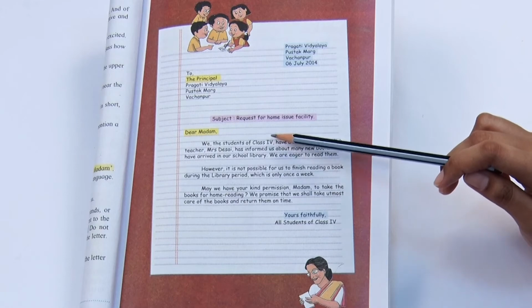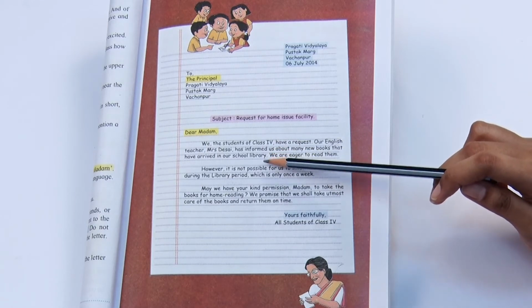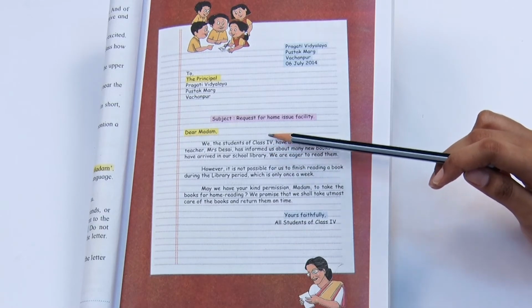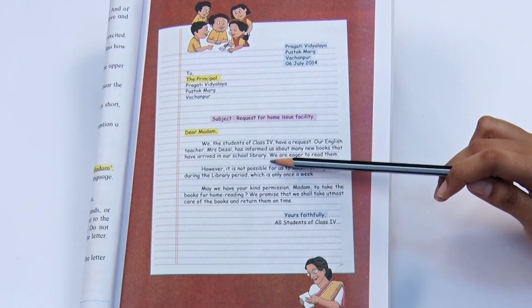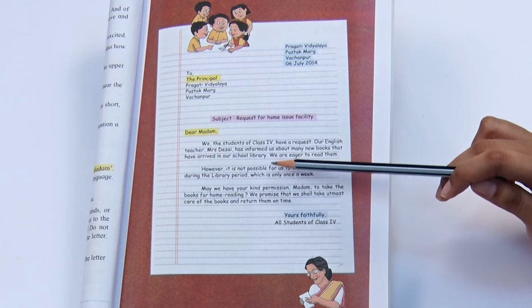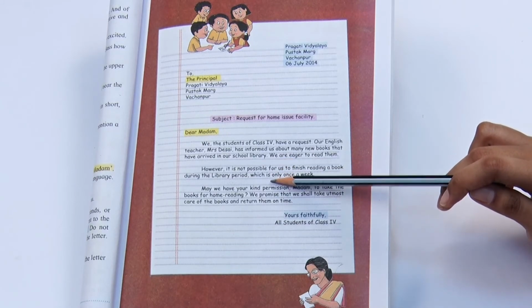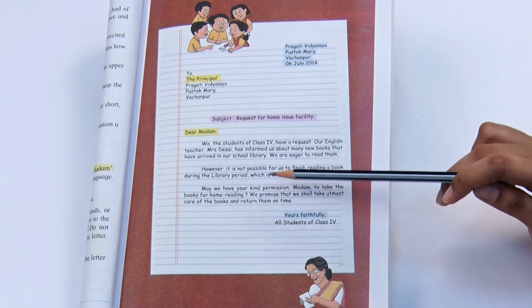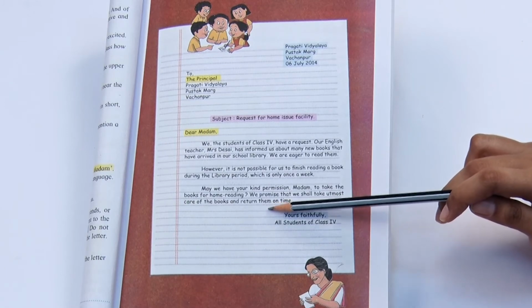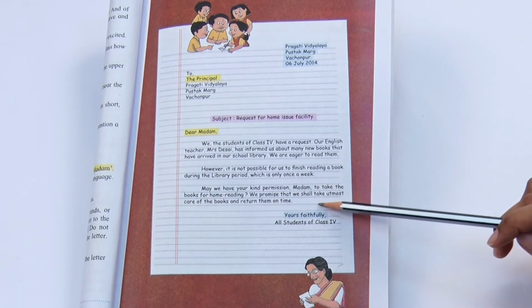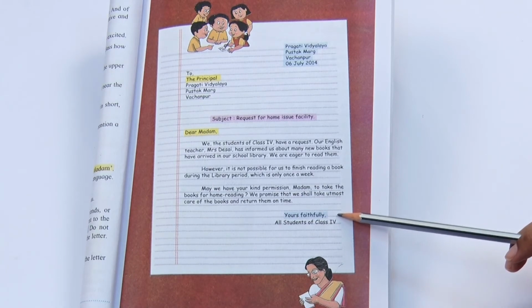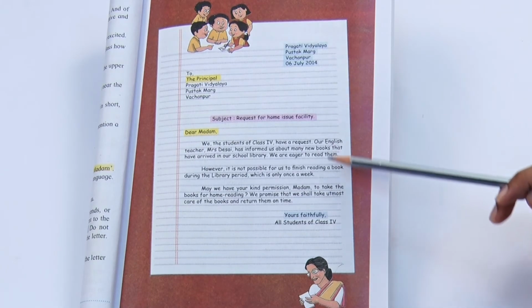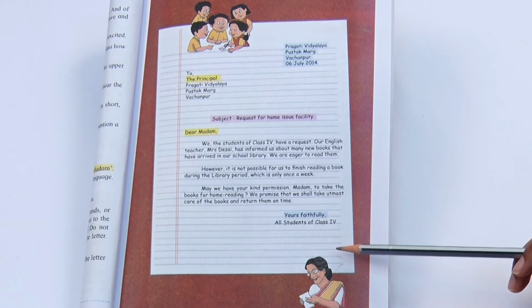We begin by writing the context or the matter at hand. Then we state the problem and then we make a request. We end the letter writing yours faithfully or yours sincerely. This is the format of a formal letter.